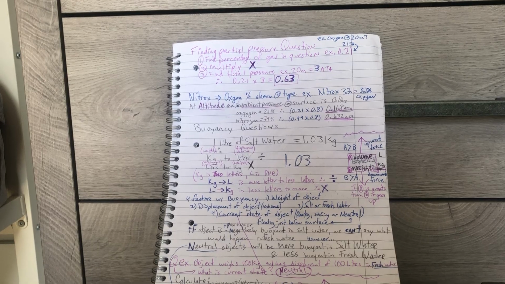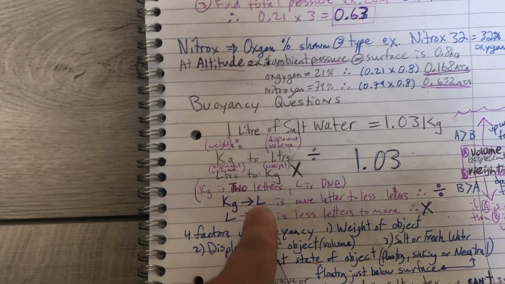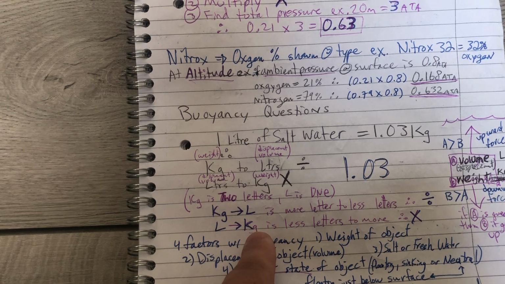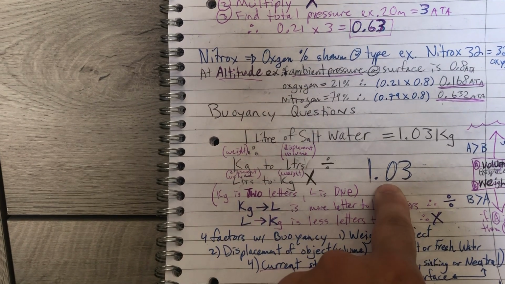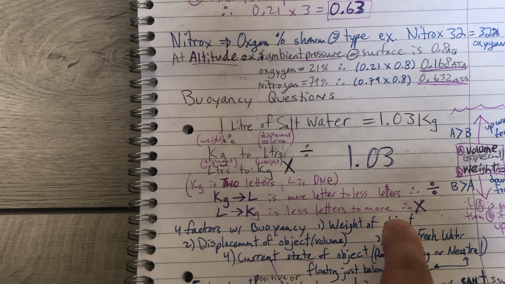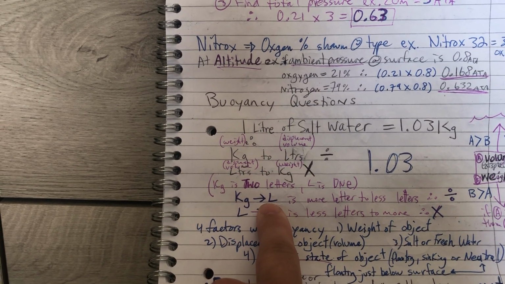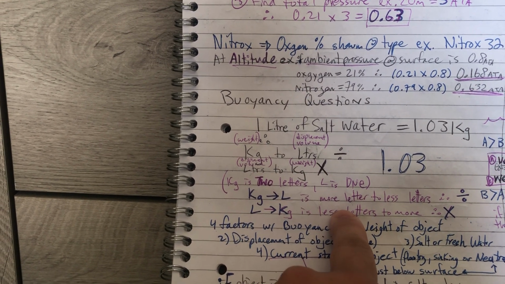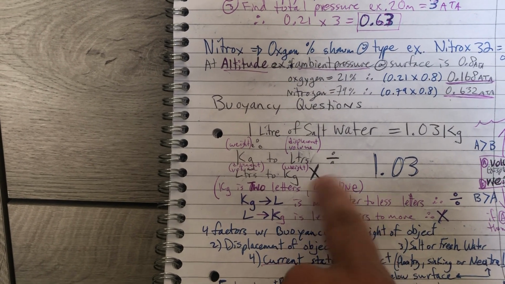And then we start getting into slightly more complicated questions, but we'll start with the easy one, which is if we're converting kilograms to liters in salt water, we have our magic number. And going from kilograms to liters, this is just a note to remember that this is how it works.